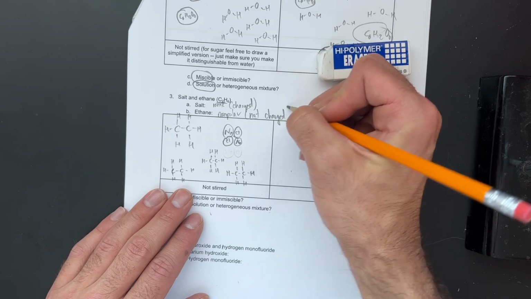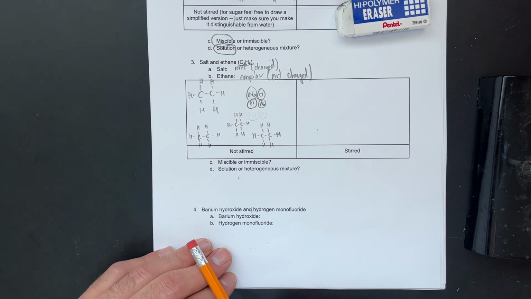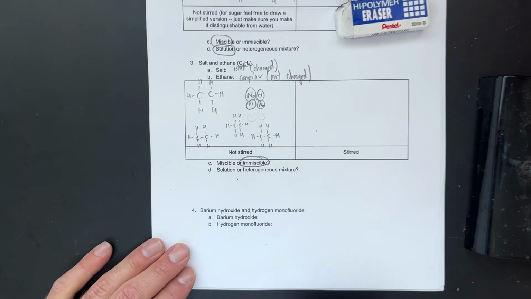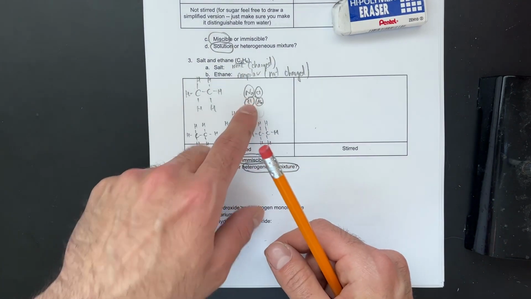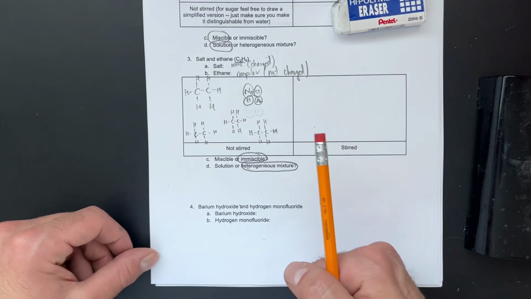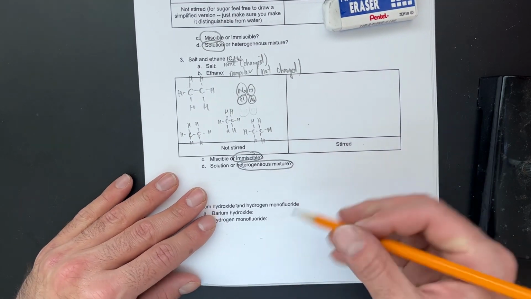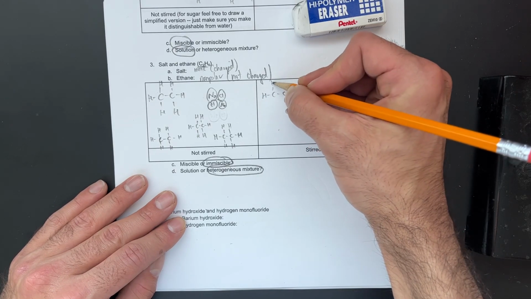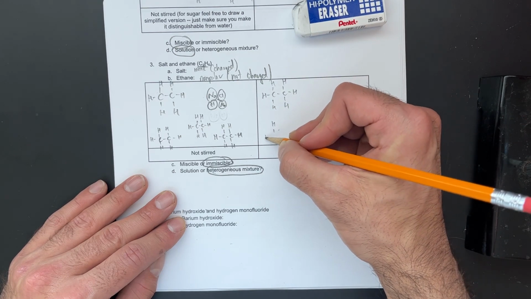And so if you have something that's charged with something that's not charged, are they going to dissolve? No. There's not going to be any dissolving. Charged cannot get dissolved by not charged, and so therefore they are immiscible. They cannot be mixed. And so therefore we're going to have something like sand and water. We're going to have the salt just being at the bottom and the ethane just kind of surrounding it. And so they're going to be a heterogeneous mixture. We're going to have two parts, immiscible. And so therefore the stirred looks exactly the same as the not stirred. Even though we stir it, it's just going to become the same thing again.